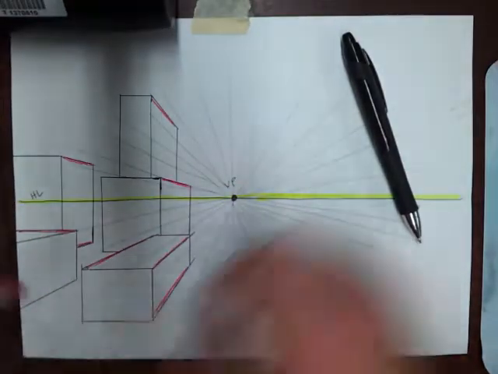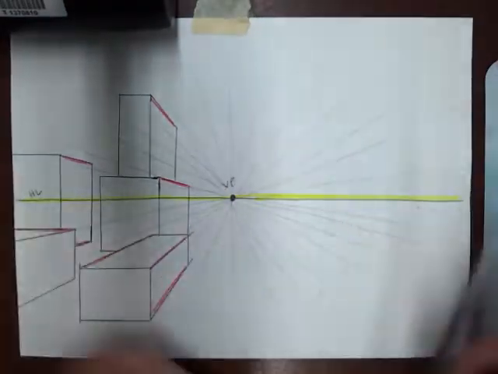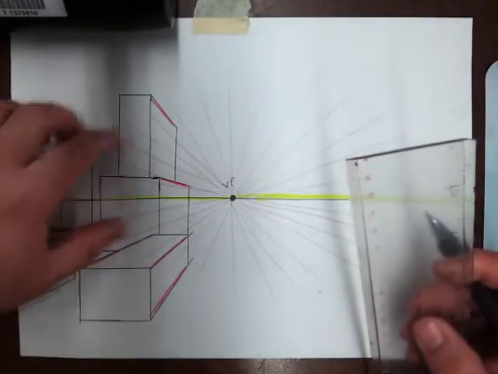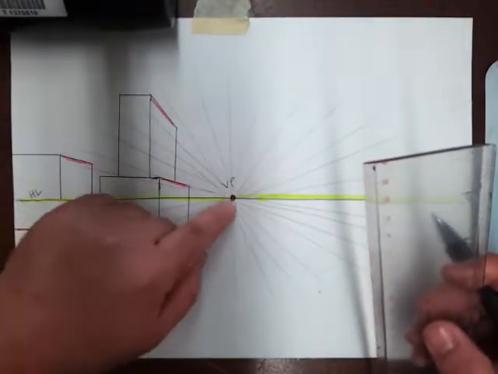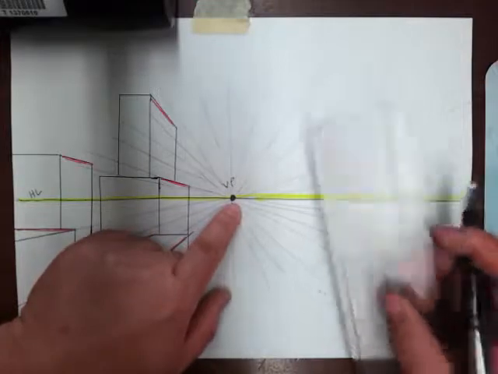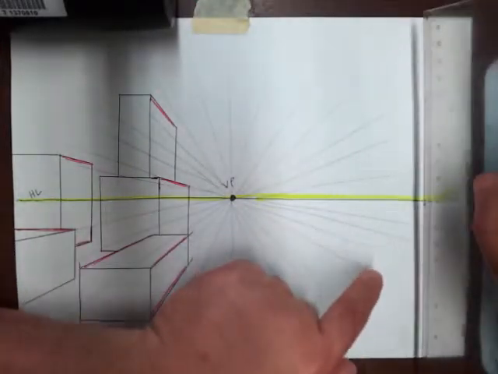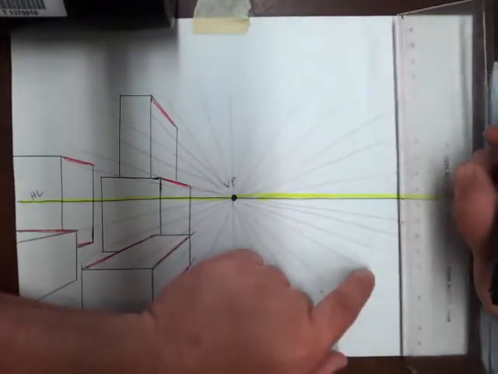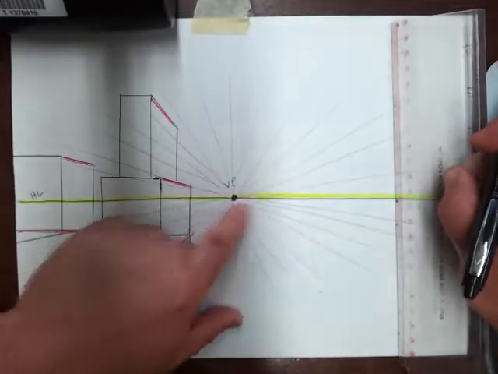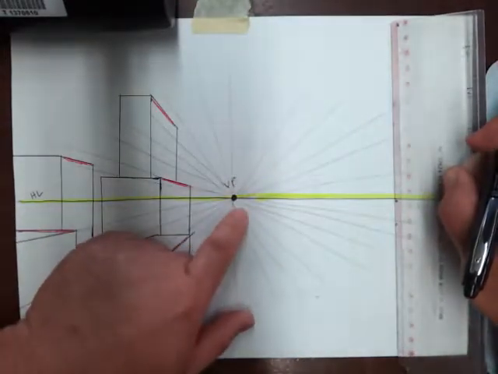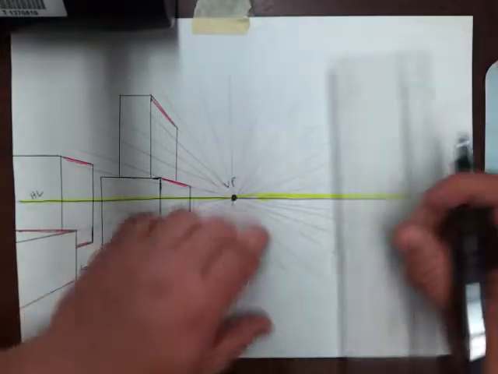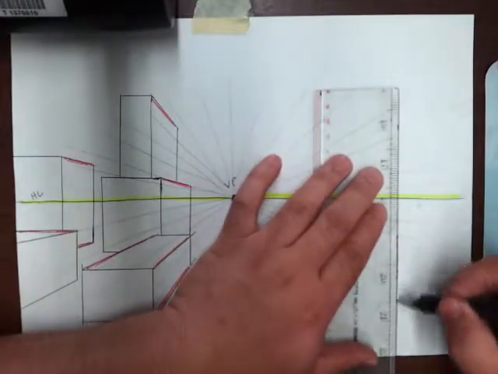Alright, now I'm going to demonstrate what buildings look like. So the flat shapes on this side go to the right because that's where the dot is. But if we draw over to the right side, then our buildings want to point back towards the left side because the dot's in the center here. So you're just going to do the opposite.